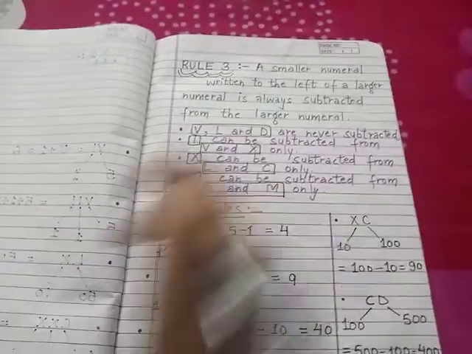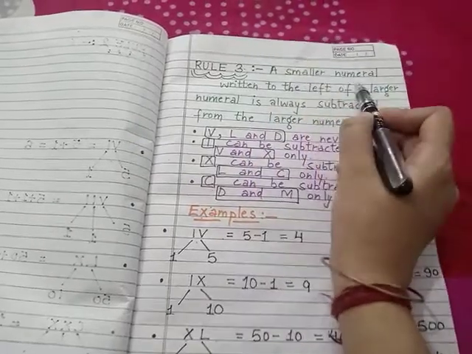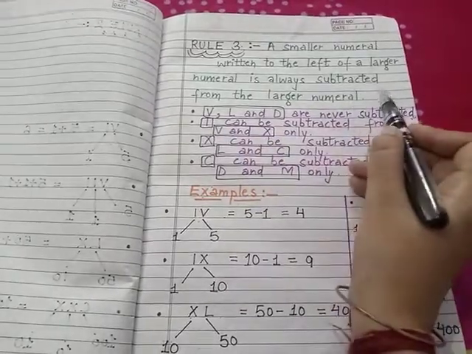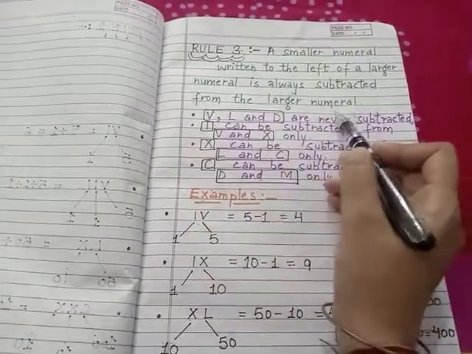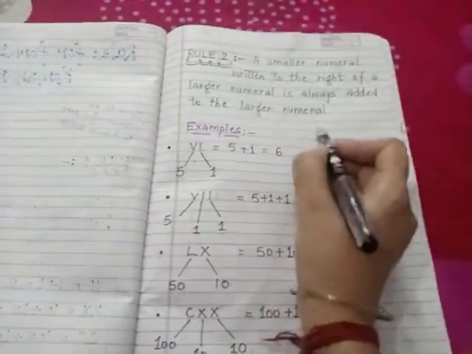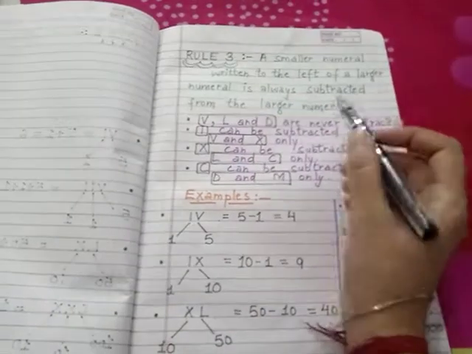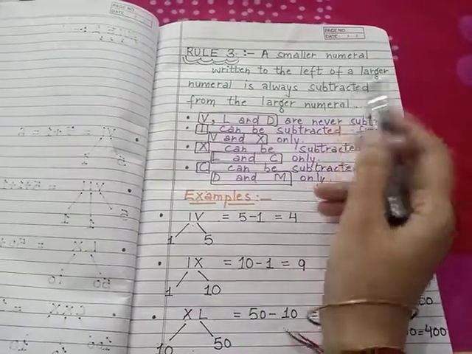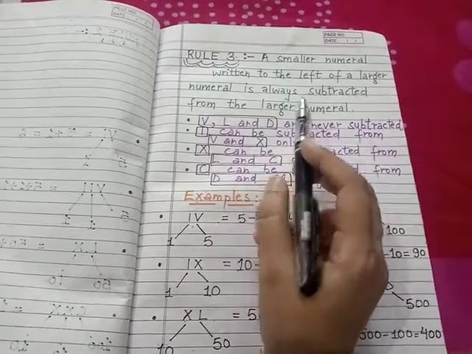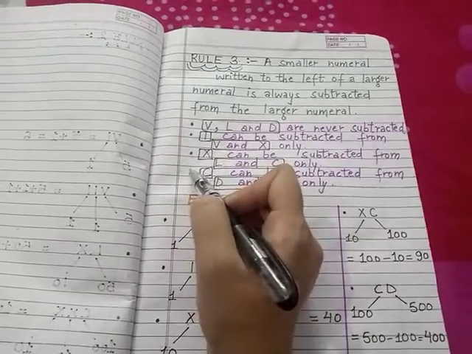Now moving on to the next rule, the last rule, that is: a smaller numeral written to the left of a larger numeral is always subtracted from the larger numeral. Now this rule is just the opposite of the previous rule. According to this rule, if a smaller numeral is written on the left side of the larger numeral, then we will subtract the numerals. Now there are some points which you have to keep in mind.